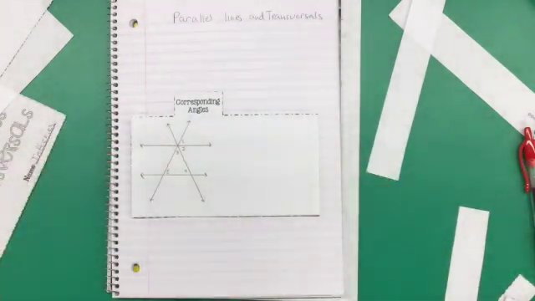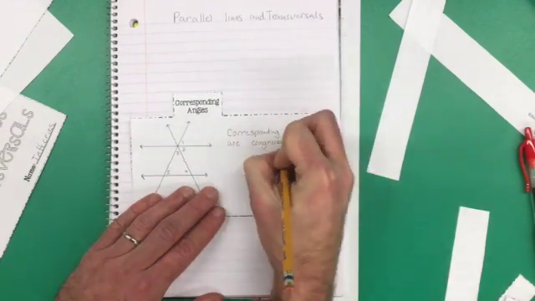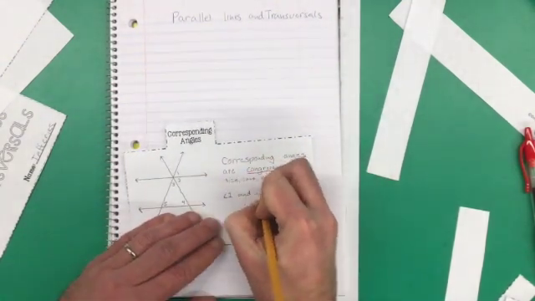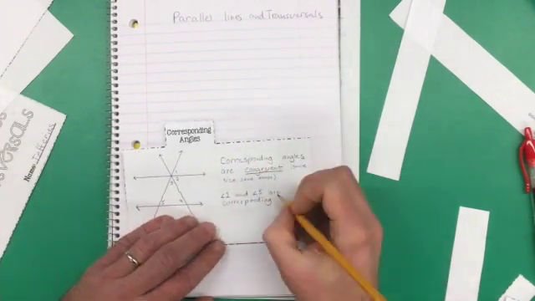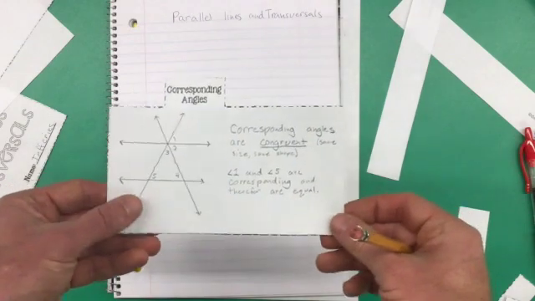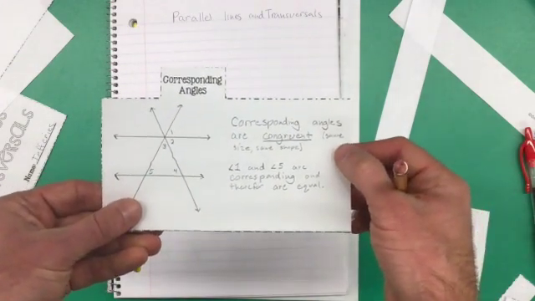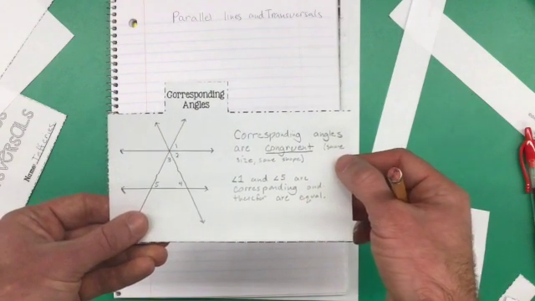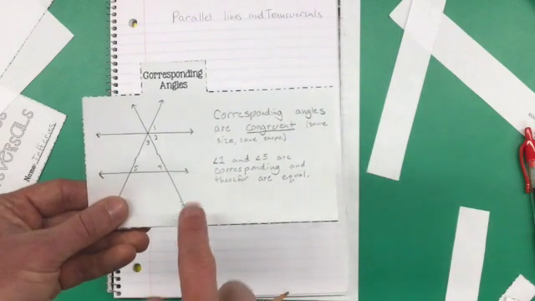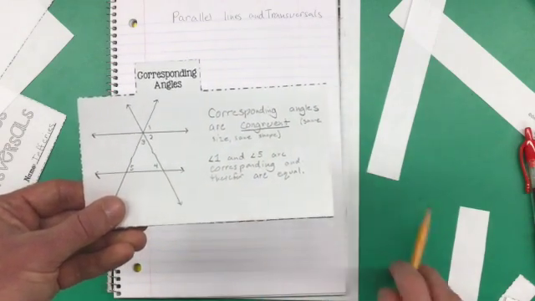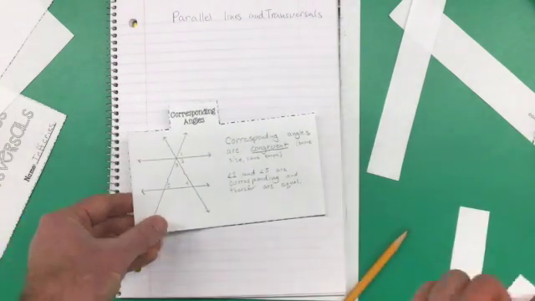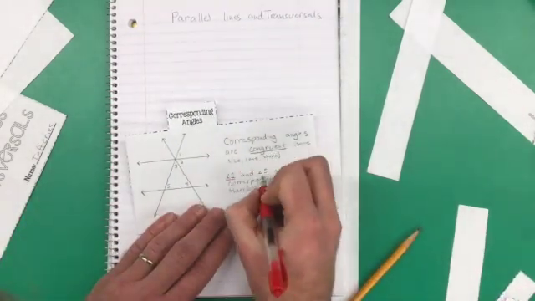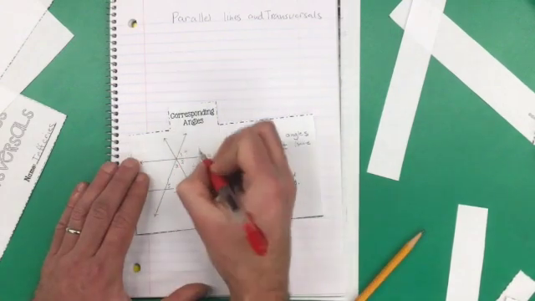And we are now going to write down some definitions. So I'll write down and then let's talk about it in a second. So we're going to write down corresponding angles are congruent. That means they're the same size, same shape, and they have the same degree measurement. So let's look here. Angle 1 and angle 5 are corresponding. There's 1 and 5. I'm actually going to add some color here. So angle 1 and angle 5. So I'll just make little tiny arrows here.